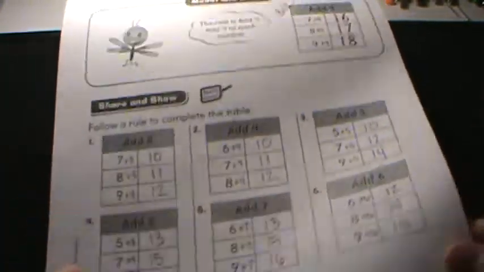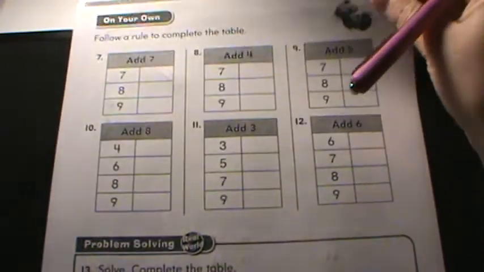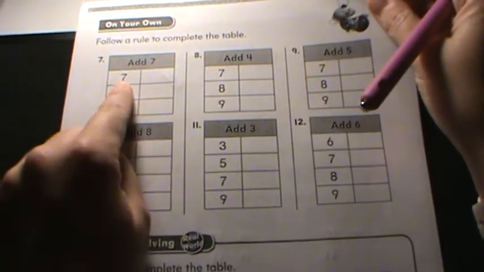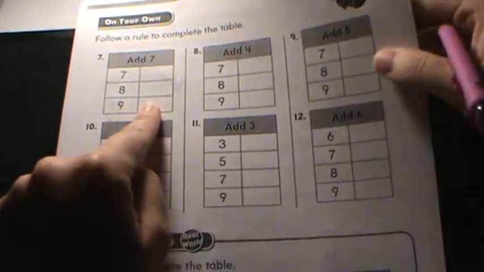All right, so I know my first graders are great at addition, so that is exactly what you're going to continue doing. Follow the rule, add it to the number on the left, write your answer on the right to complete the table.